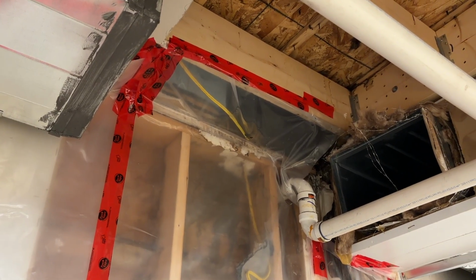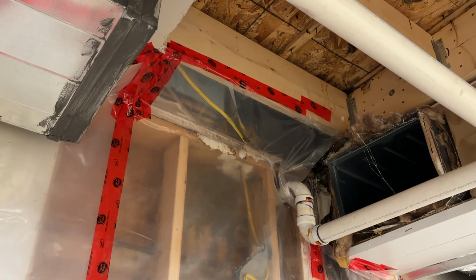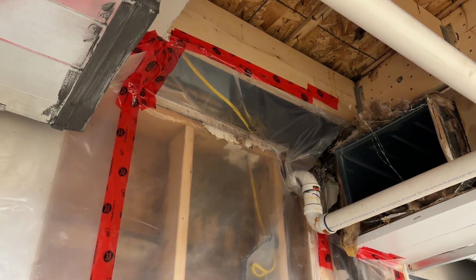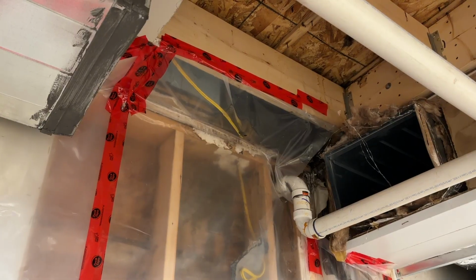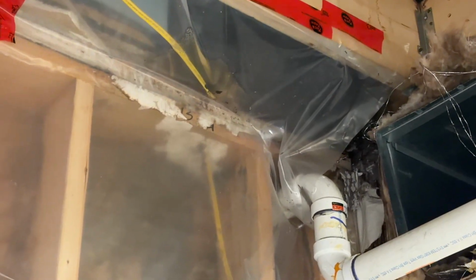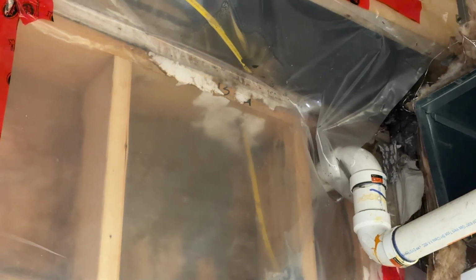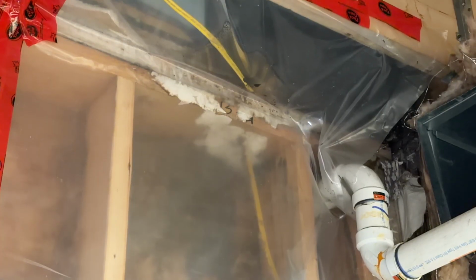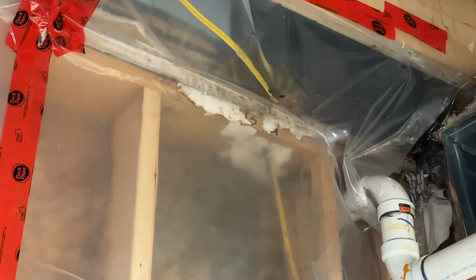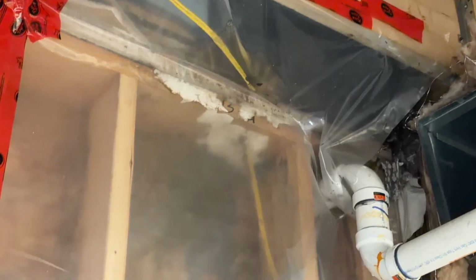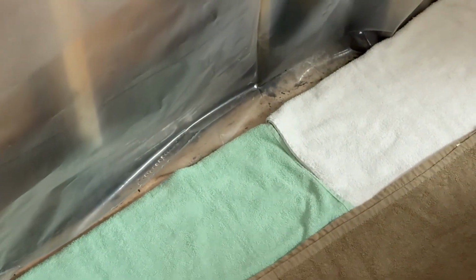Okay. You see what I see? Let me turn on some light. Nothing. No new water coming through. It is not the scupper. Towels are just as dry as before. There's no water trail coming down the plastic.